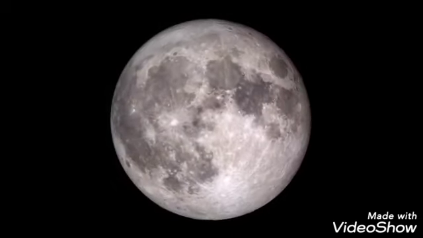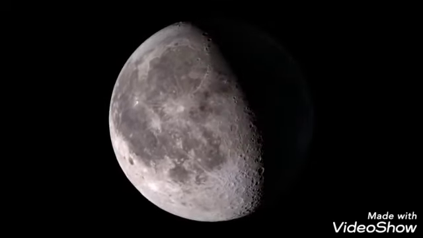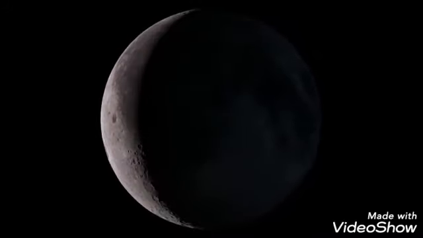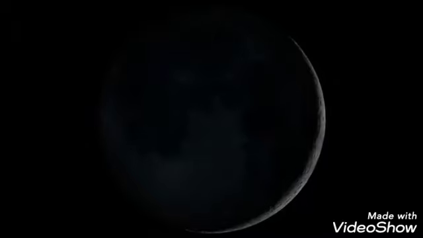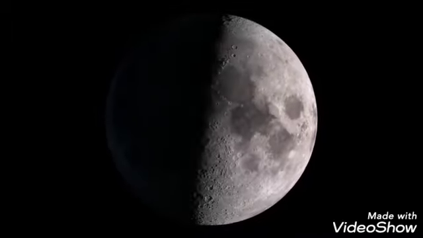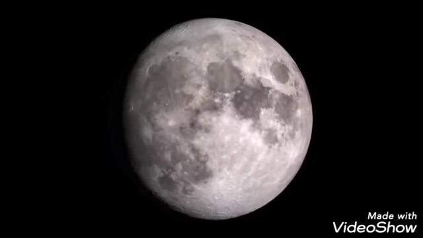So, the half moon shrinks into waning crescent, which continues to shrink night after night until it vanishes completely into the next new moon. Big, bright, and beautiful, different every night.